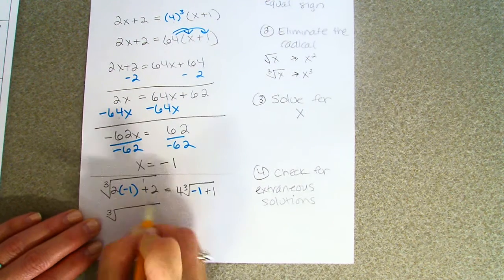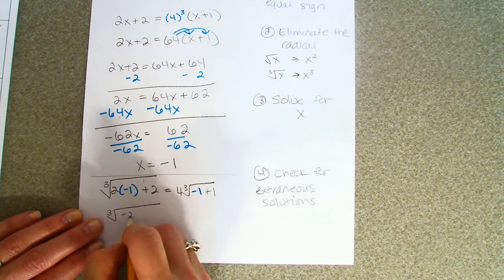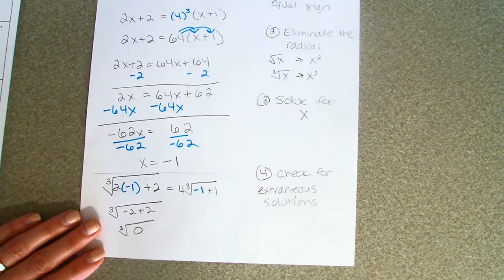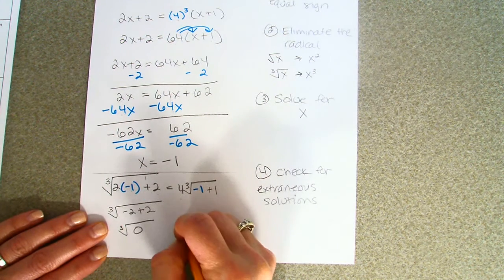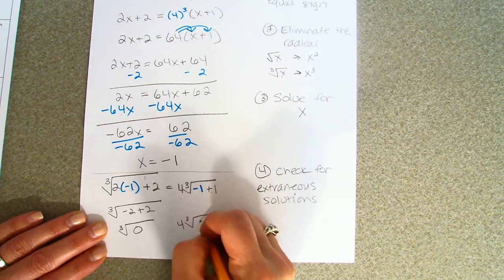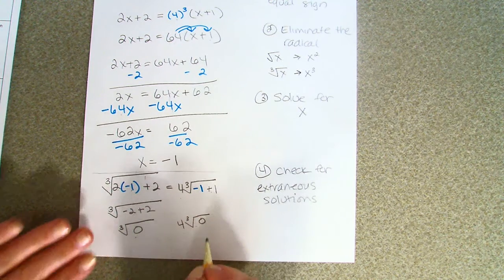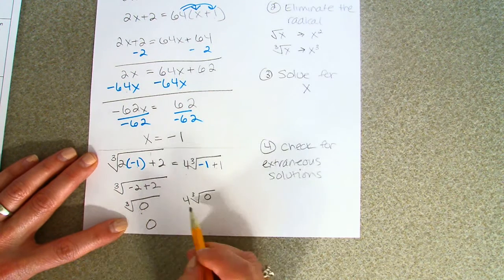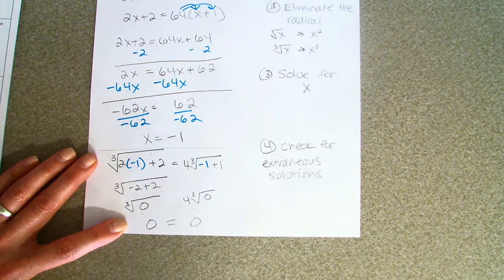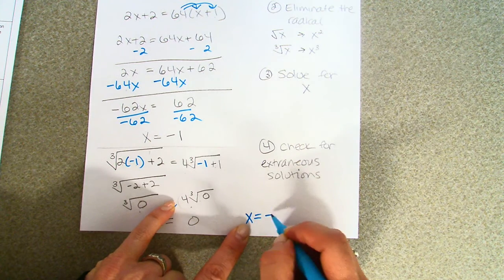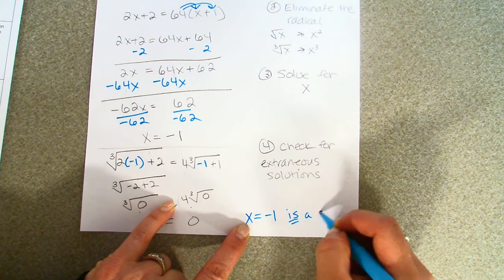So let's simplify what's in the radical. 2 times -1 is -2 plus 2. -2 plus 2 is 0. So I've got the cube root of 0. On this side, I've got 4 times the cube root. -1 plus 1 is also 0. So are these sides equal? Well, when I put this in my calculator, I actually get 0. And when I put this in my calculator, I also get 0. So yay, it's a match. That means that x equals -1 is a solution.